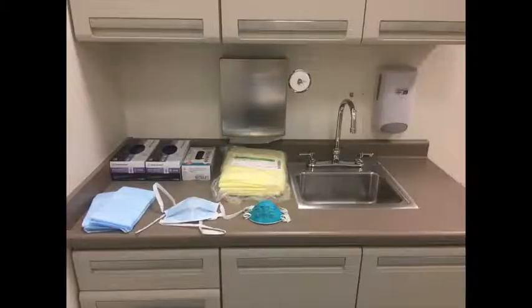Here's an example of the materials mentioned. The colors and fit for some of the supplies may vary from location to location based on brand names. Functionally, there are a few differences between the products.